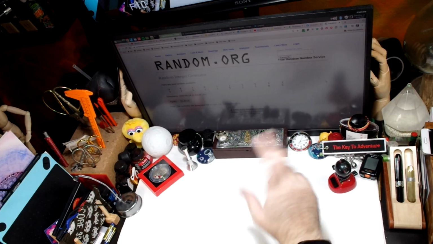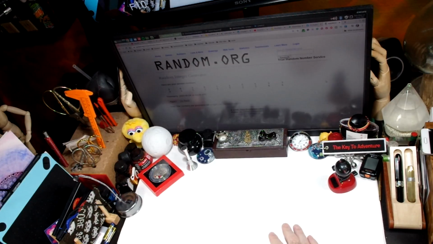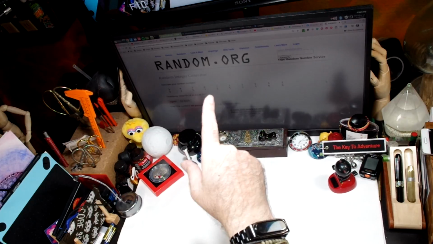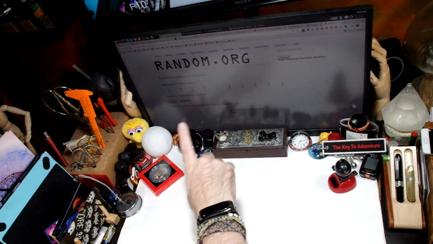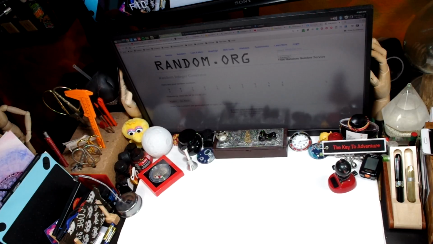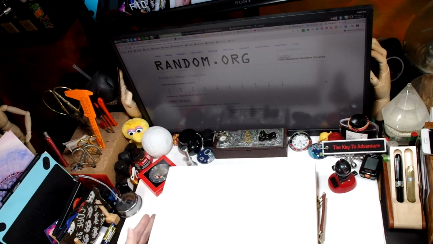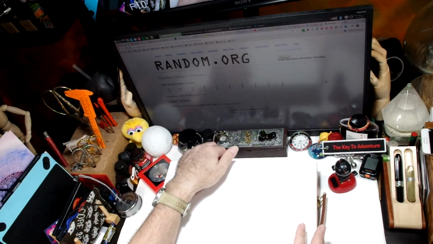Now, last time I did this, I was working with a small bottle that had a dice in it, and I would shake the bottle every time, and that took forever. This time we're going to use this. This is random.org. They've got a random integer generator, which, because I'm actually working near my computer, I can do that. And yeah.